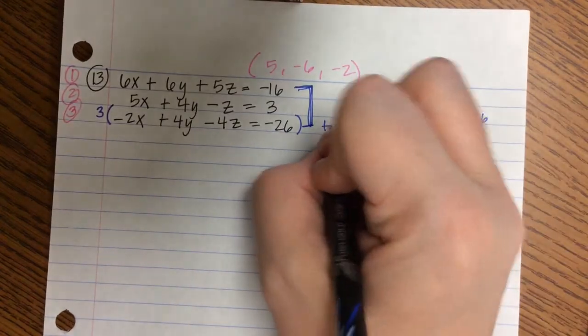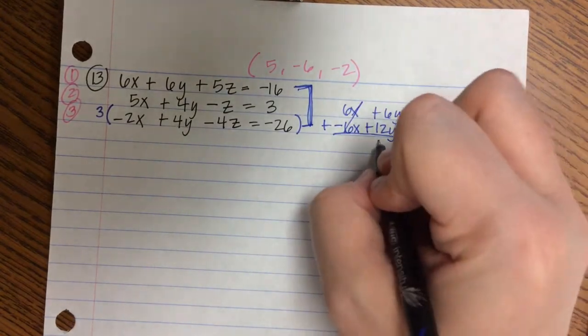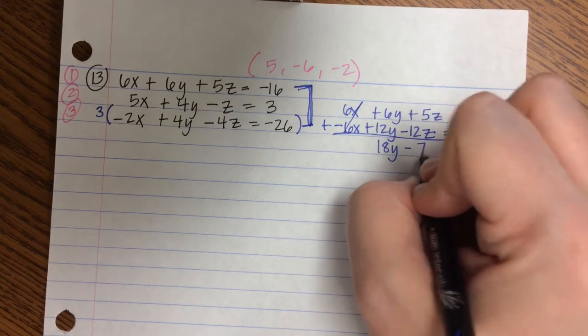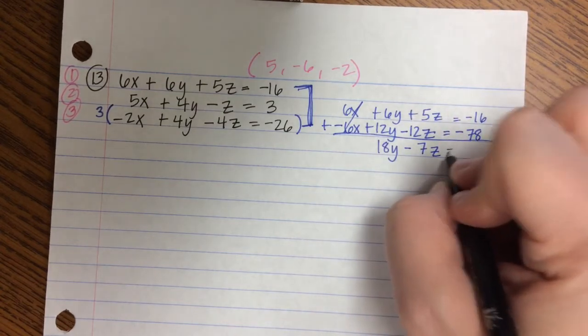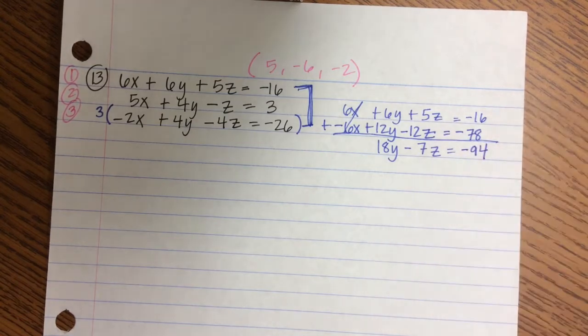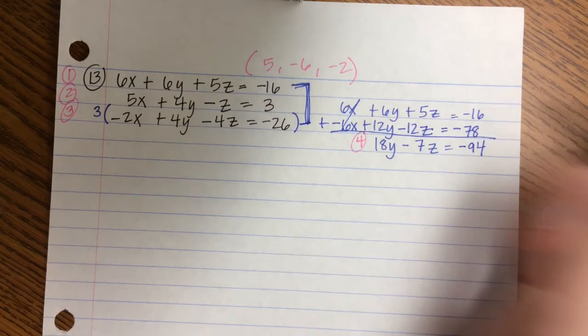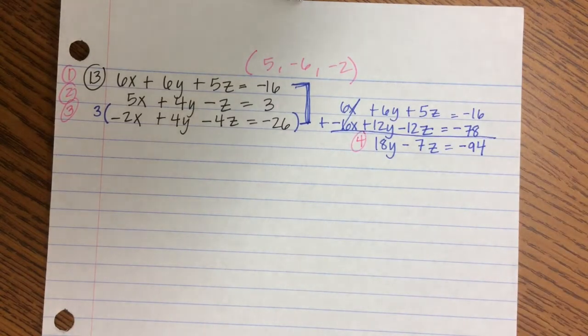When I add these two together, my x's zero out. I get 18y minus 7z equals -94. So that's going to be equation number 4. We've eliminated a variable and created a new equation.